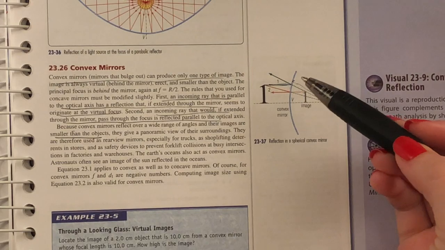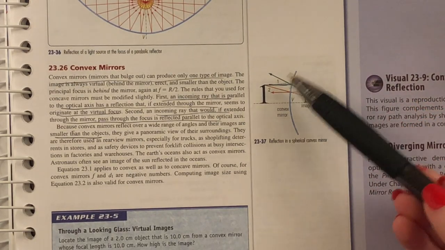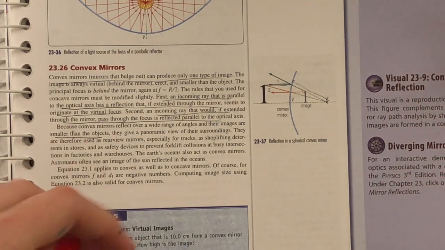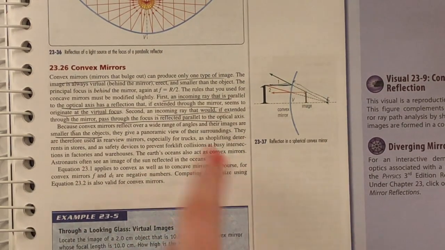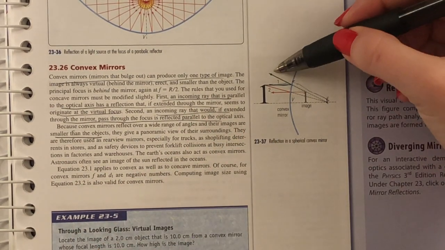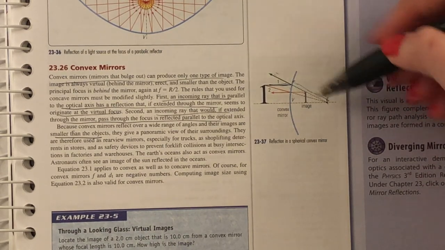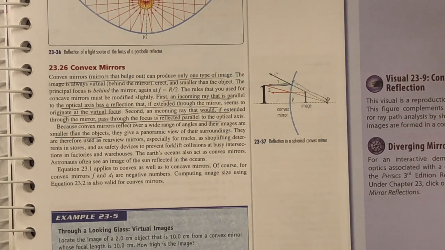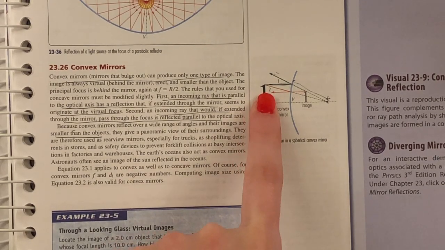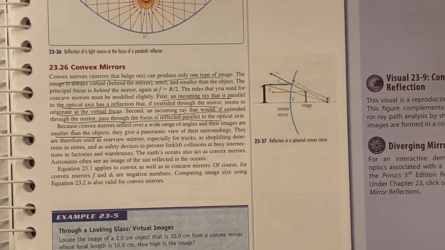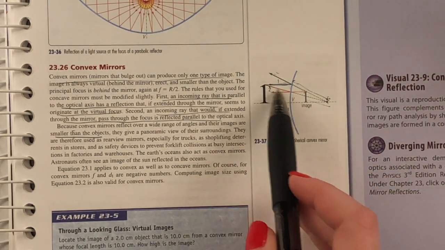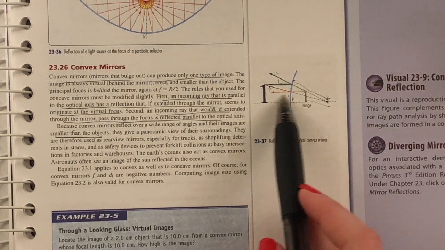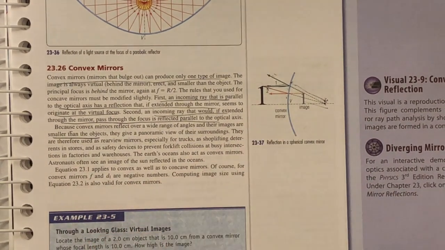It is an incident ray that is parallel to the principal axis and reflected through the focal point. Only with a convex mirror, the rays don't converge out here. It just appears as though they come from that same point behind the mirror. So if I were to extend this reflective ray, it would appear like it was going through the focal point. Second, an incoming ray that would appear like it was going through the focal point, if it were extended, would reflect parallel to the principal axis. That's the F ray.